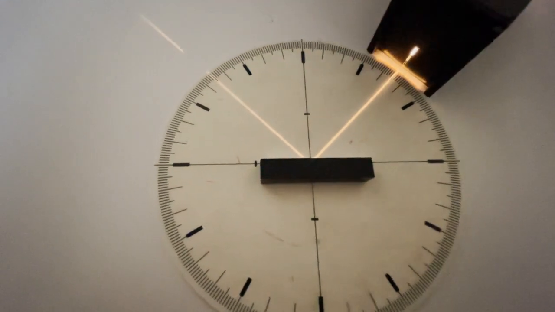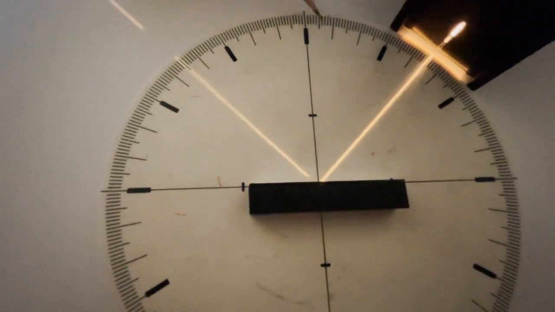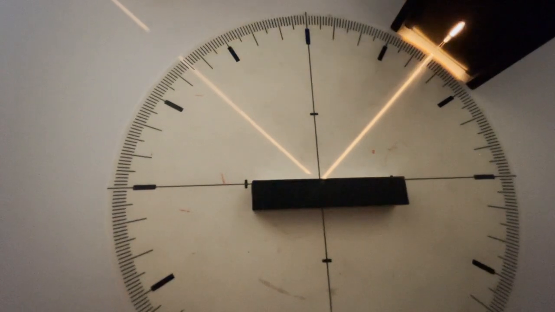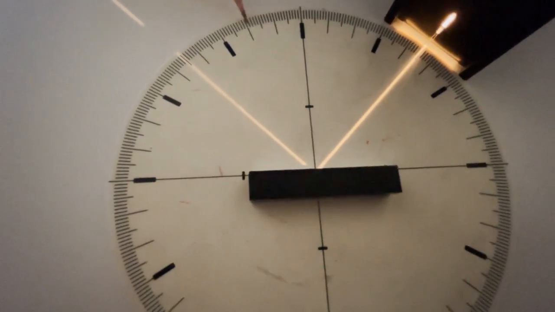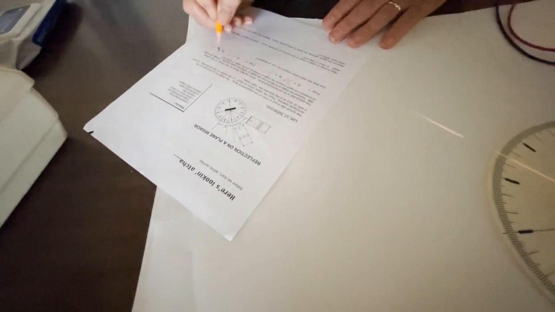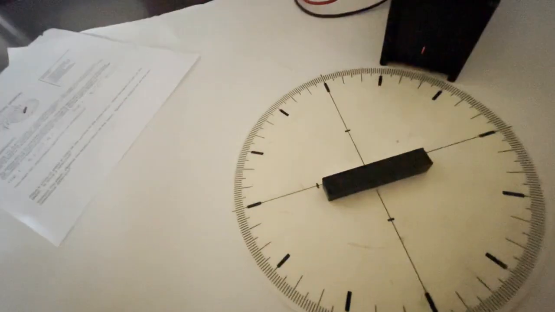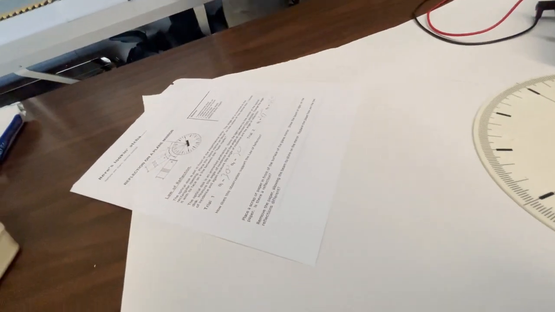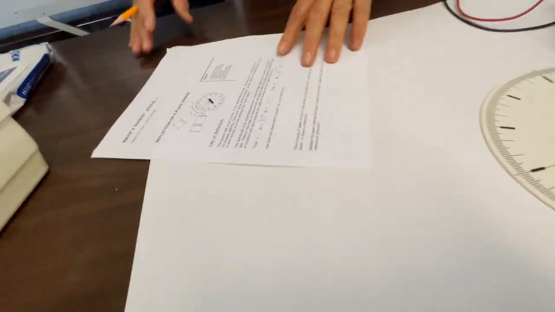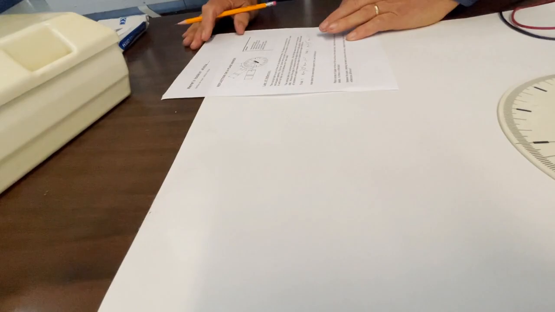Boom. Look at that. Okay, so the angle of incidence is 10, 20, 30, 45 degrees. The angle of reflection, 10, 20, 30, 45 degrees. So 45 degrees in, 45 degrees out. And the question is, does this observation support the law of reflection? And the answer is yes. Absolutely, because the law of reflection says that the angle of the incident ray will be equal to the angle of the reflected ray. Light ray.